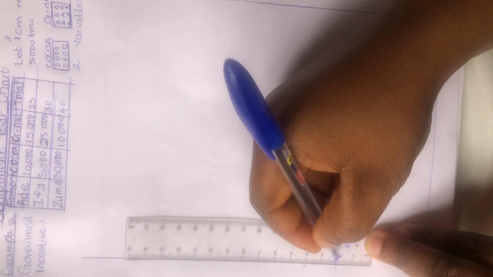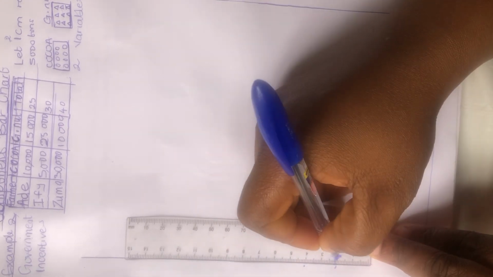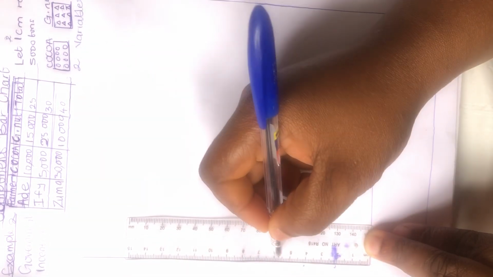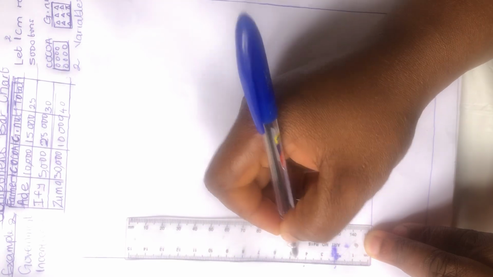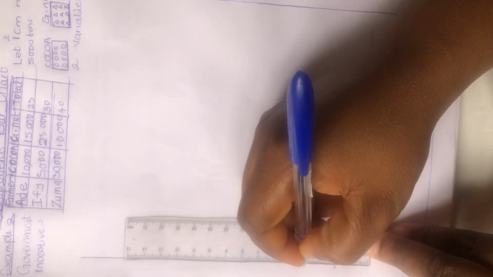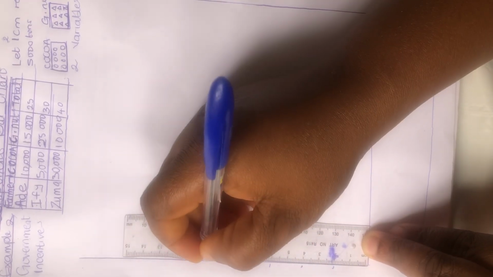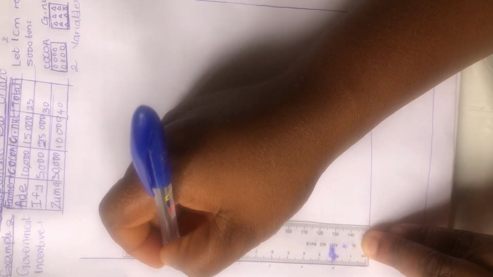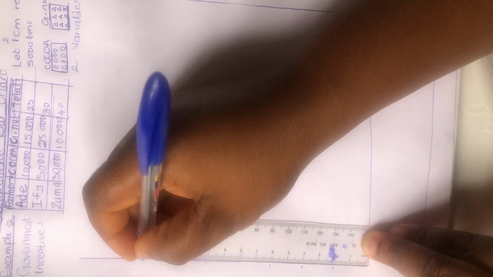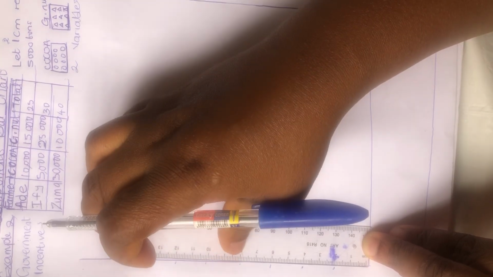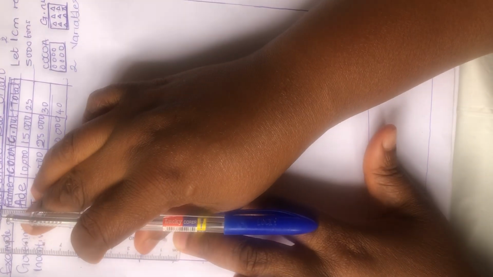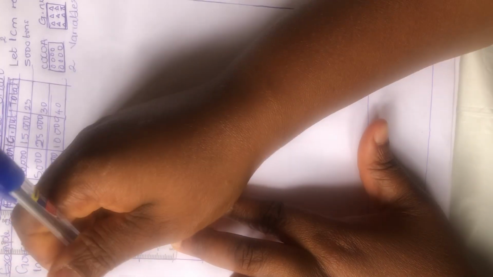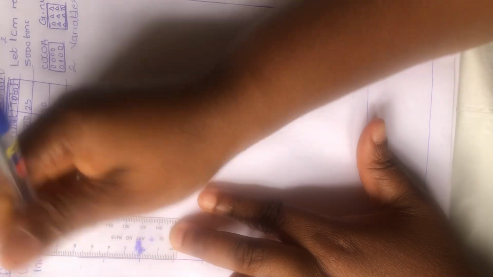This is 1, 2, for 5. Another 1, 2 for another 5. Another 1, 2 for another 5. So here we have 1, 2, 3, 4, 5, 6, 7. Let's stop here, or let's take it a notch further. Since our ruler is shorter, we'll start from here again and take another one here.